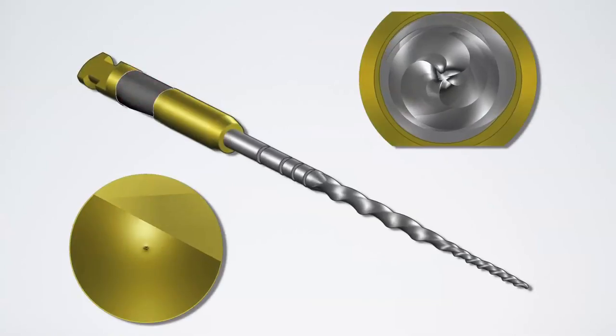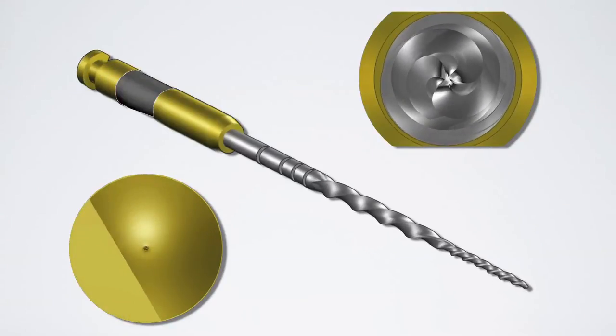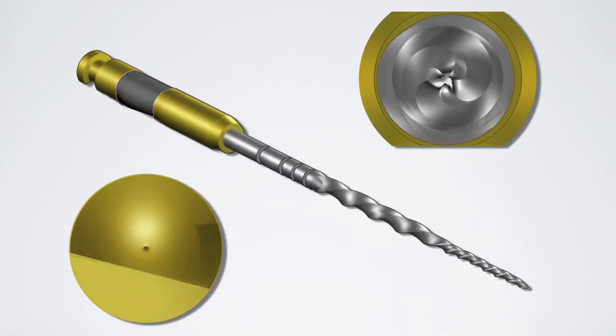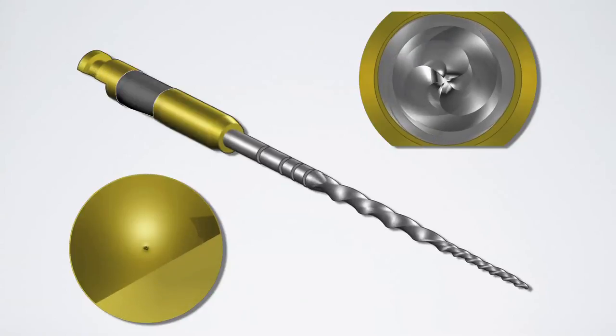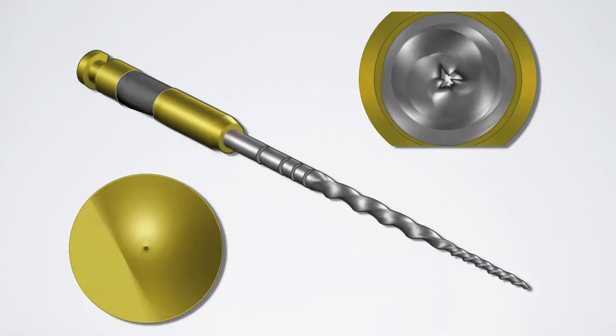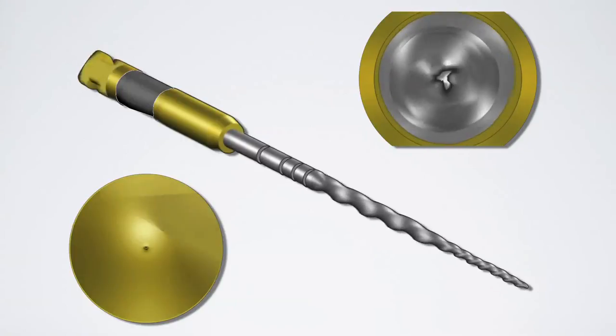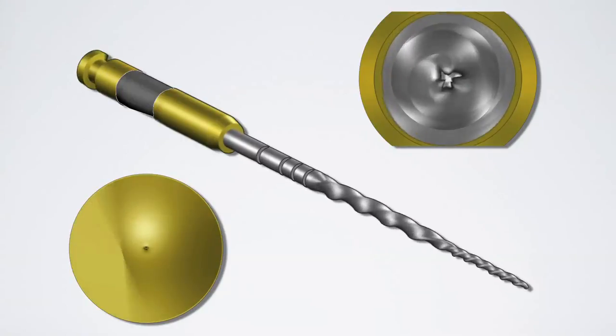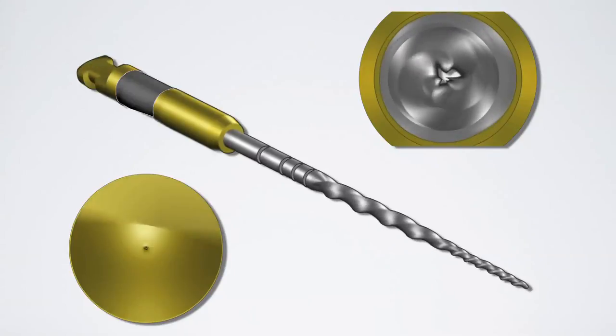The Wave 1 reciprocates instead of rotates, and this unique motion allows for faster propagation to the apex. In this case, I allowed the file to run in 3 mm increments while irrigating and recapitulating between segments. When I reached my working length, I stopped and re-irrigated.